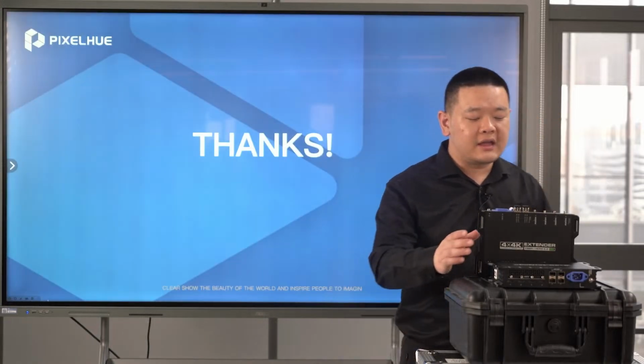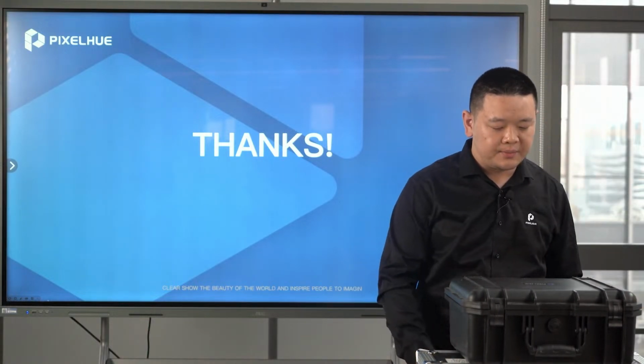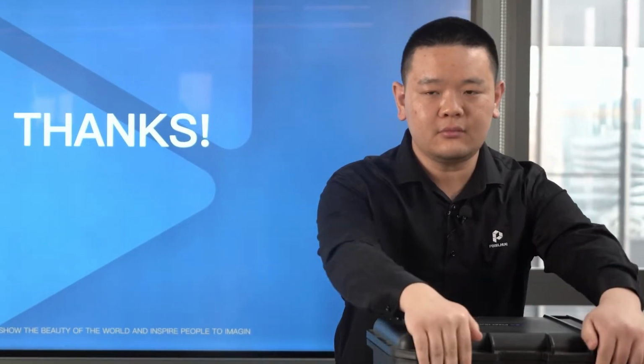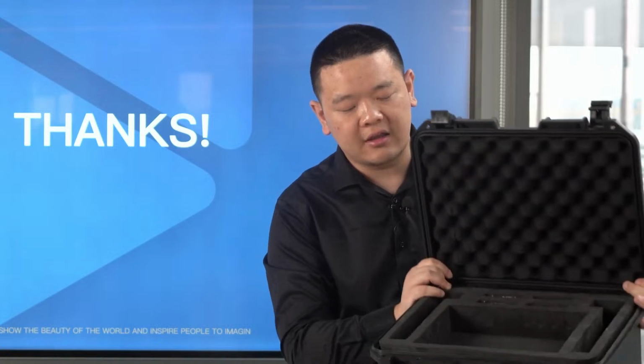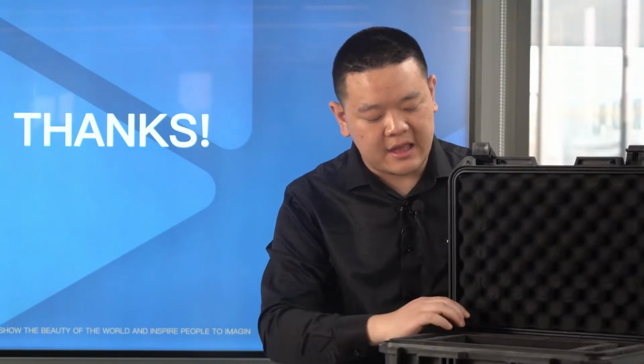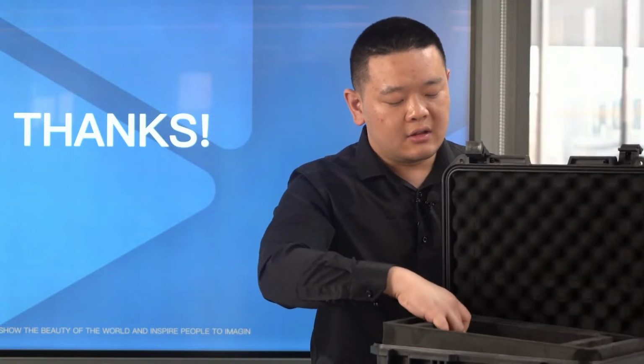Yeah, so this is it. And also we have accessories. It's the protection case in here. I strongly recommend this protection case. You can easily put the TX and RX inside. And also this is waterproof. So yeah, 100% recommend.